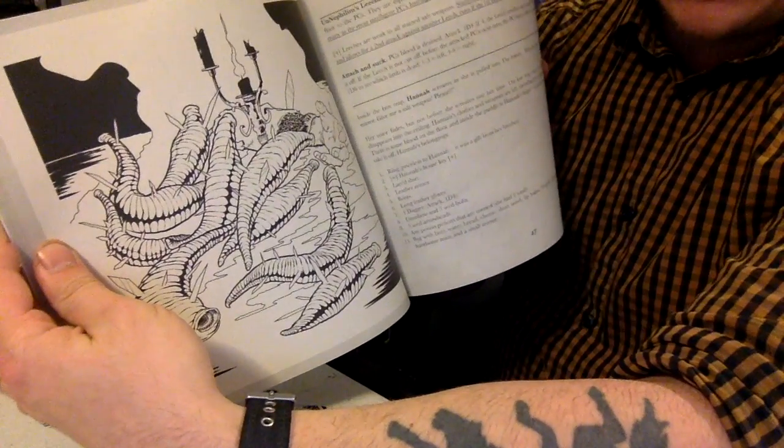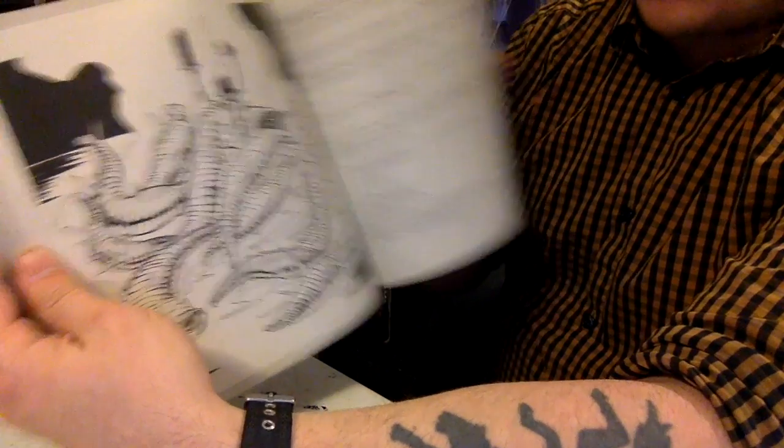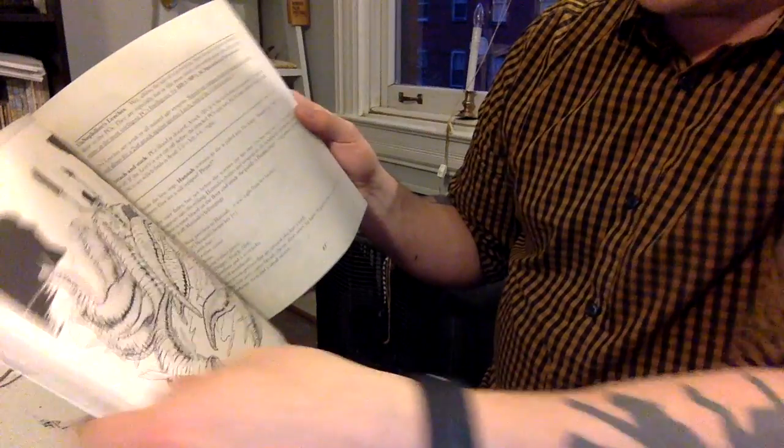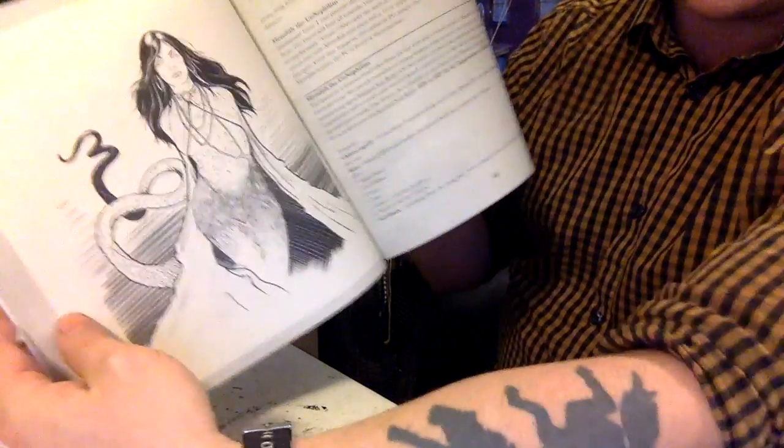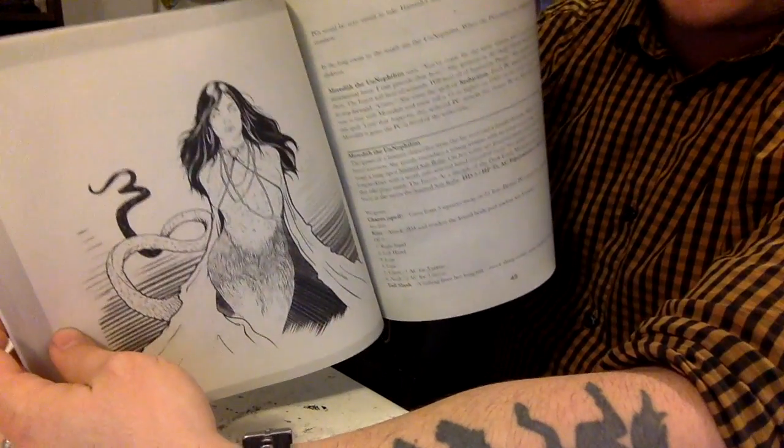We were really lucky to get Scott on board for the series. He's going to do the illustrations for book 2 as well, and hopefully all the other stuff that we do.